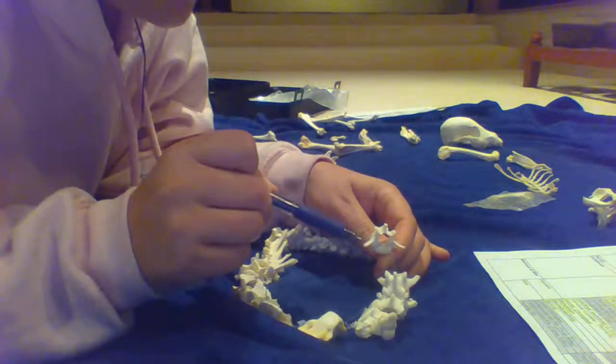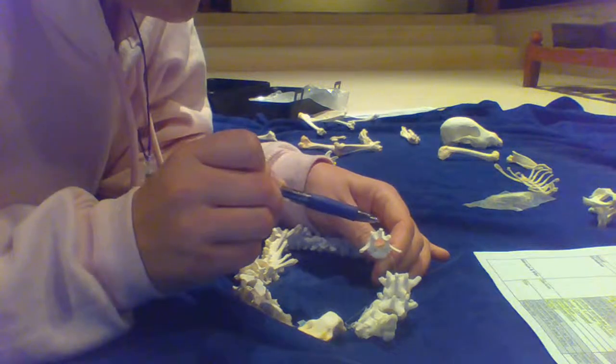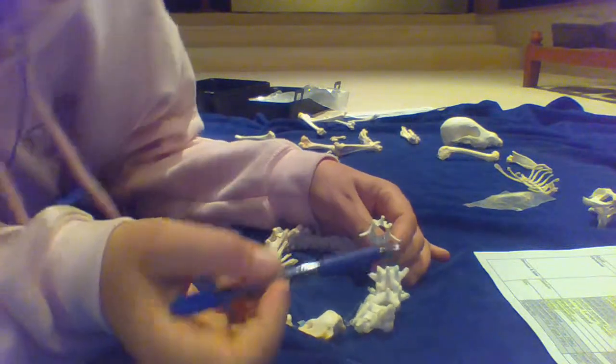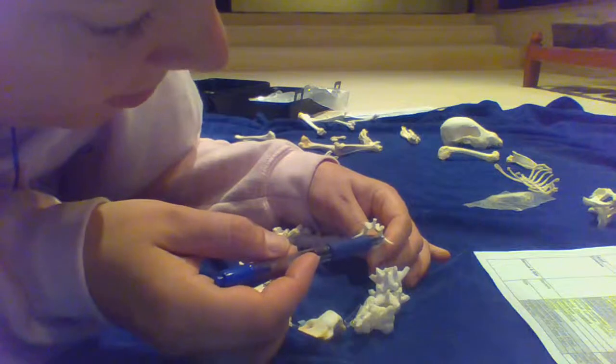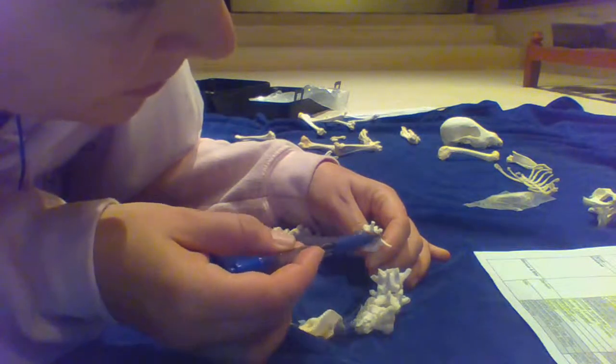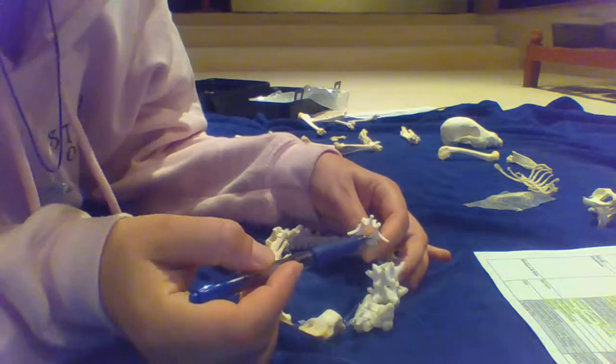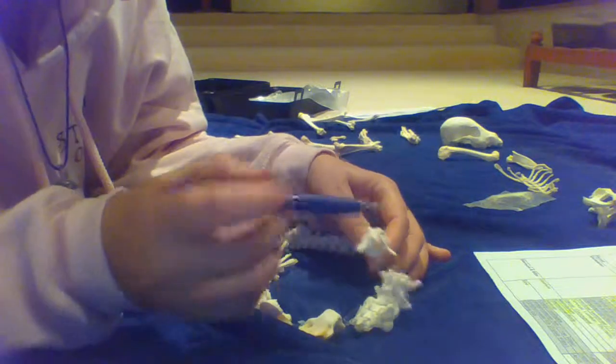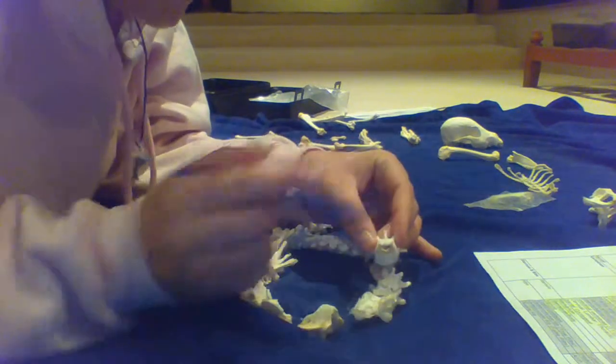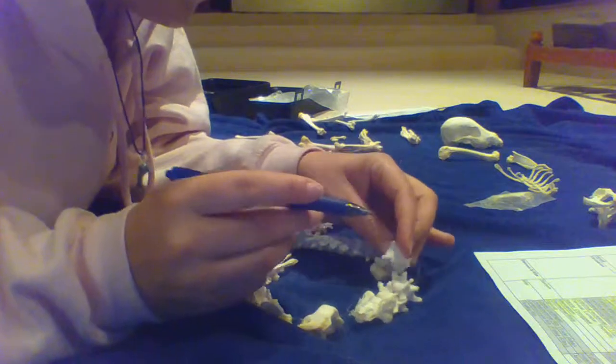We have transverse, spinous, vertebral arch. This is the vertebral arch. The body, wings, the dens. This is the dens. This area here.